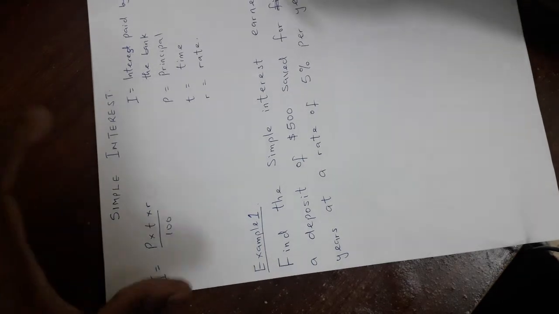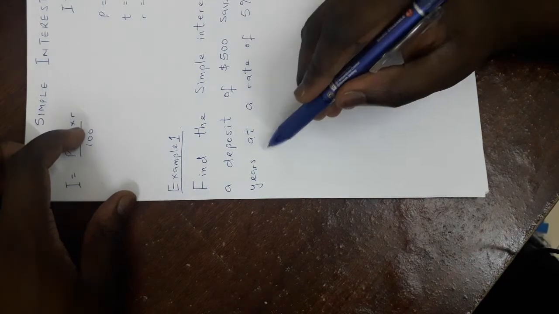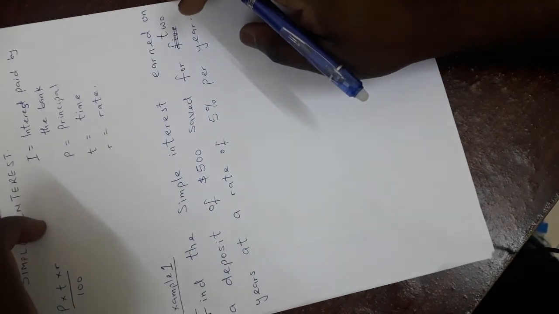Okay, now let us take some examples to learn about this better. Example number 1. Find the simple interest earned on a deposit of $500 saved for 2 years at a rate of 5% per year. Okay, now this is a very interesting and easy example.